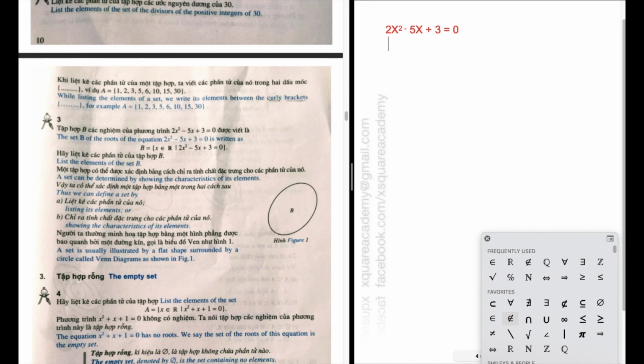So you see, x = 1 and x = 3/2. So the set B = {1, 3/2}. Another example: list the colors on the flag of Vietnam.